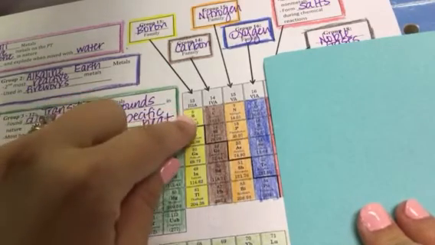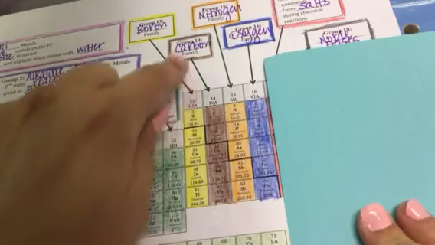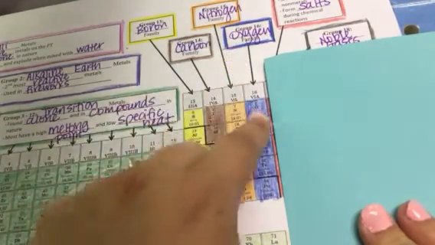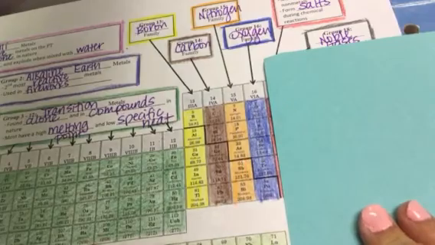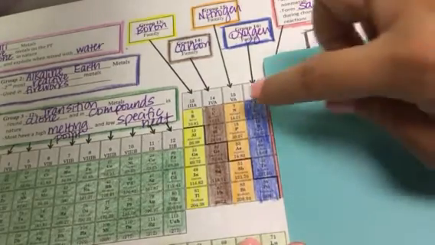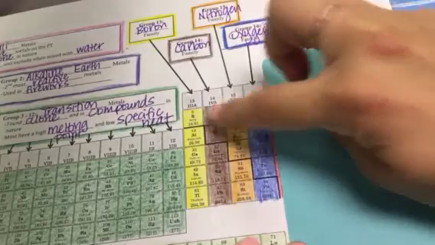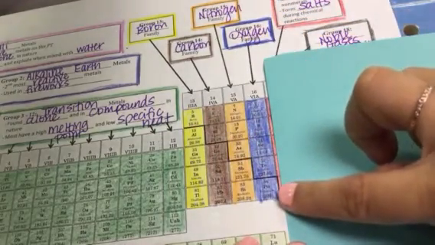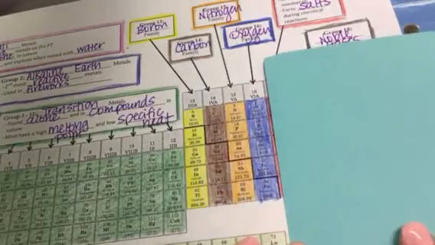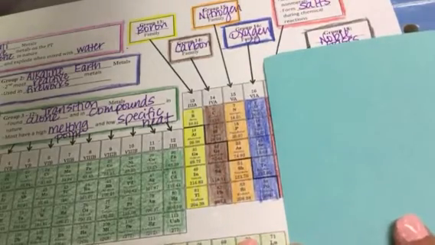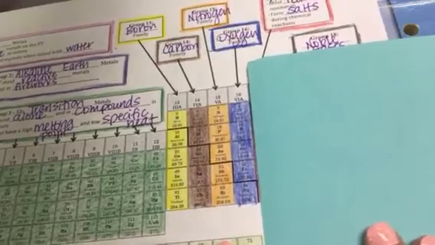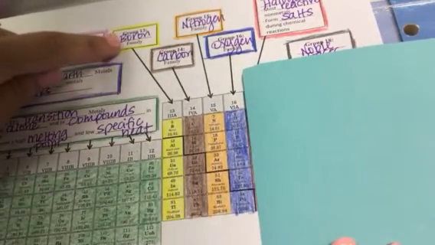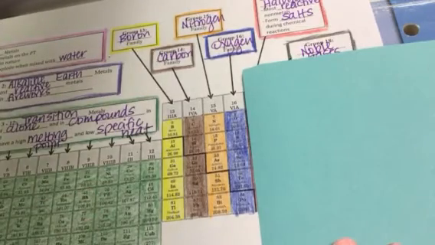So the boron family is group 13, carbon family is group 14, nitrogen family is group 15, oxygen family is group 16. And those mixed group elements are going to have nonmetals at the top, metalloids kind of in the diagonal on your zigzag, this little staircase, and then your metals at the bottom. So we're going to look at those different groups separately in a little more detail to kind of analyze their properties.